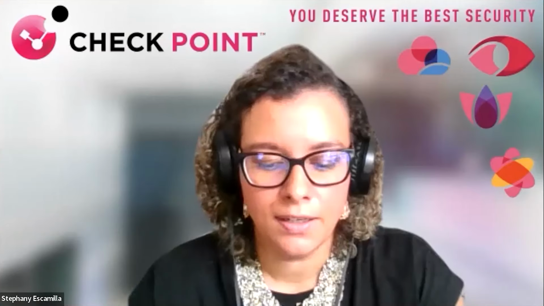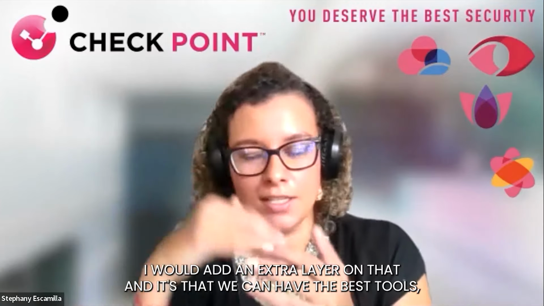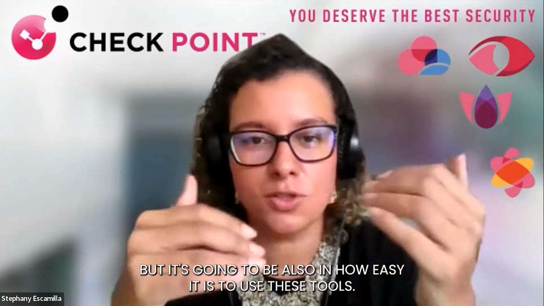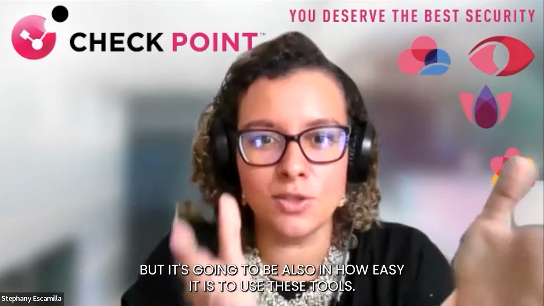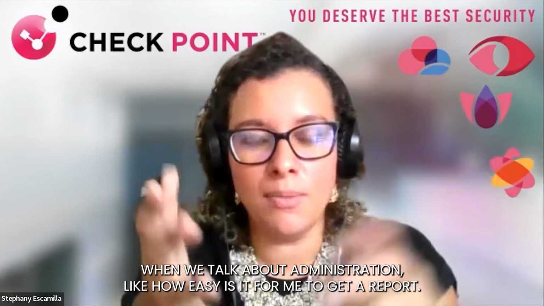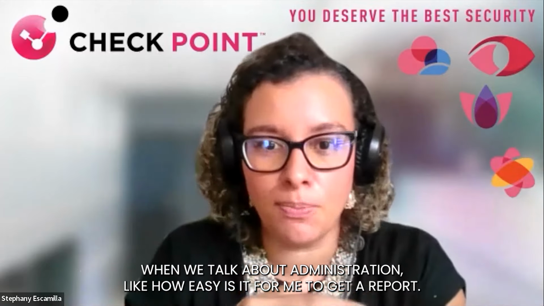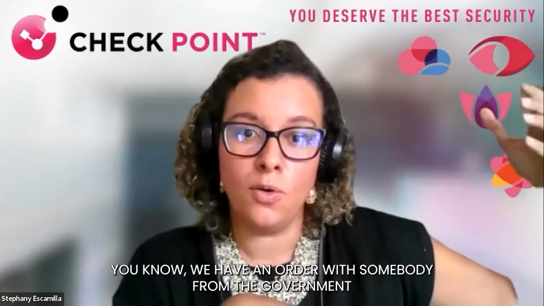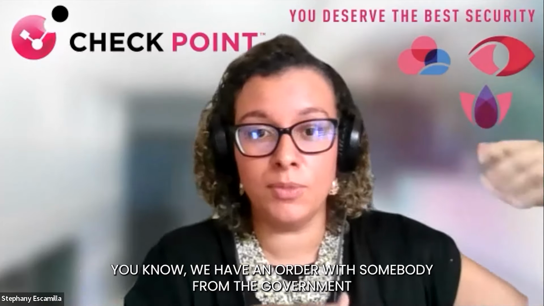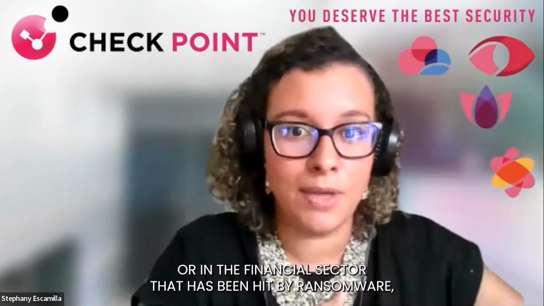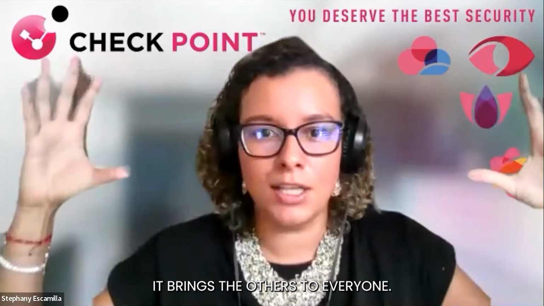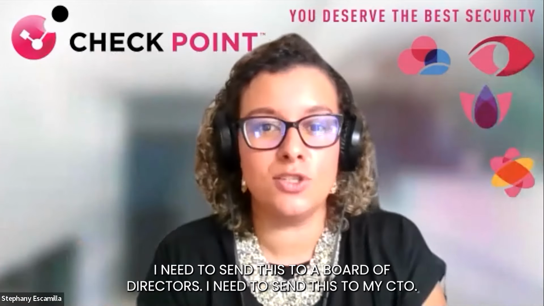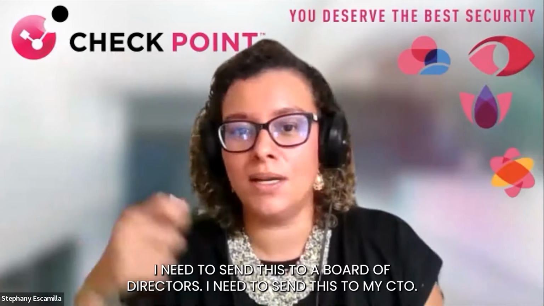Very important. Yes. I would add an extra layer on that. We can have the best tools, but it's also about how easy it is to use those tools. When we talk about administration, how simple is it for me to get a report? If my manager is saying, we have another company from the government or in the financial sector that has been hit by ransomware, it brings the alerts to everyone. Then we have to check how we are in our environment. I need to send this to a board of directors. I need to send this to my CTO.